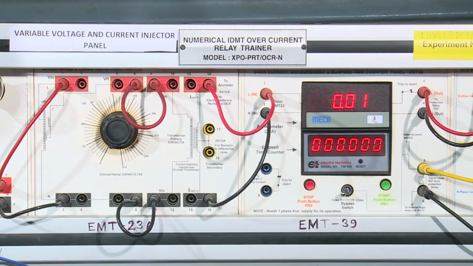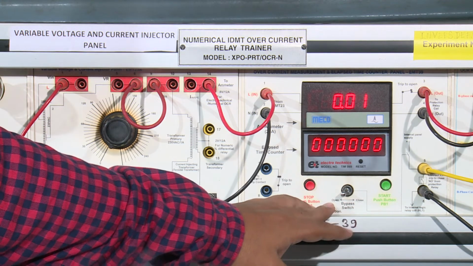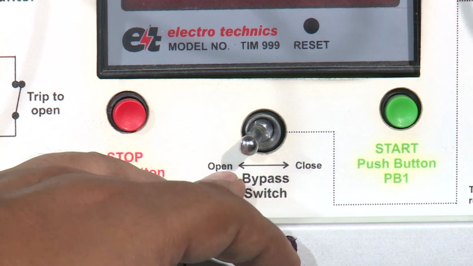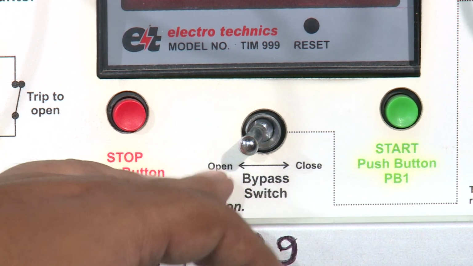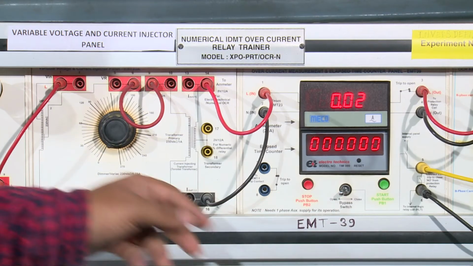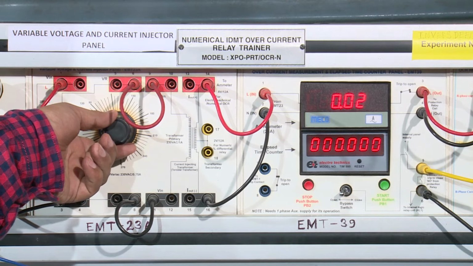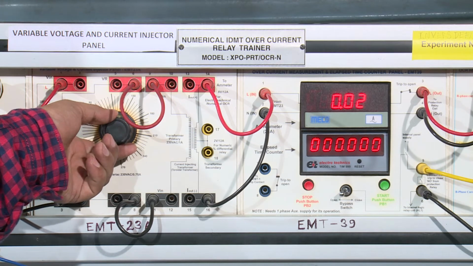Now we will supply the relay with a value less than 2.5 ampere to show you that it is not tripping. To do that, first we will make sure that this bypass switch is at its left position, in open position. Now make sure that this variable voltage and current injector is at its leftmost option.